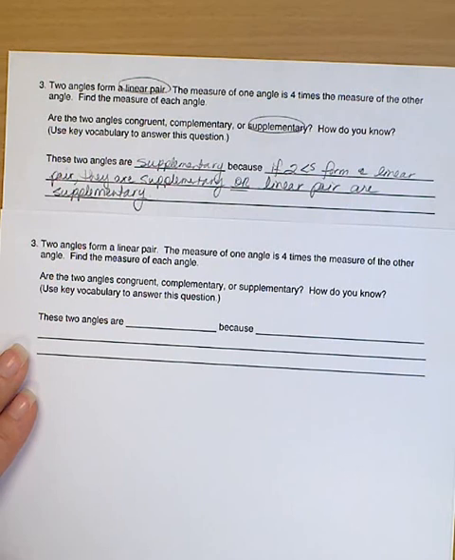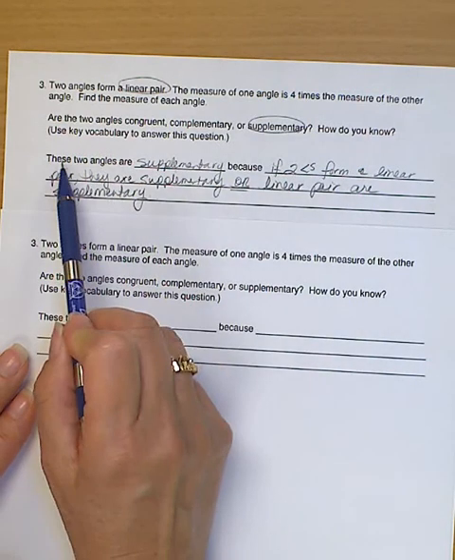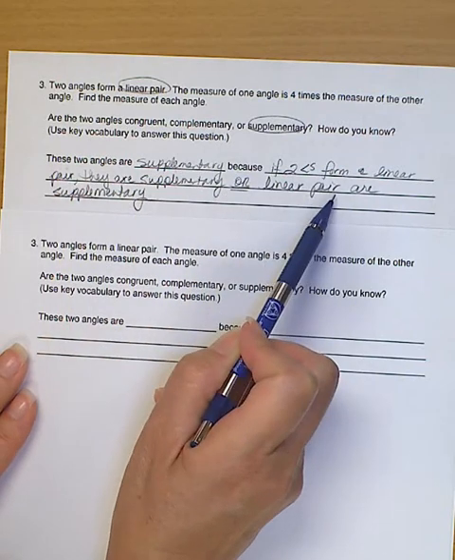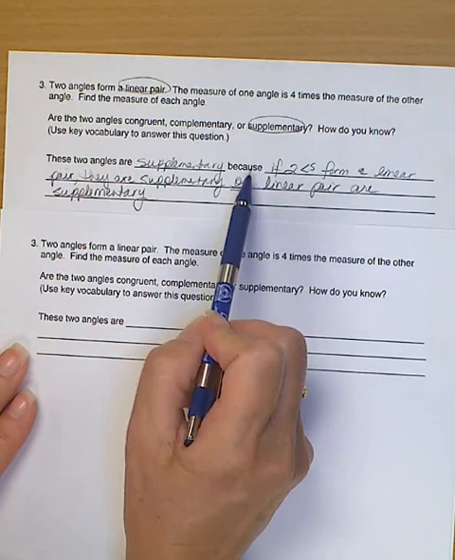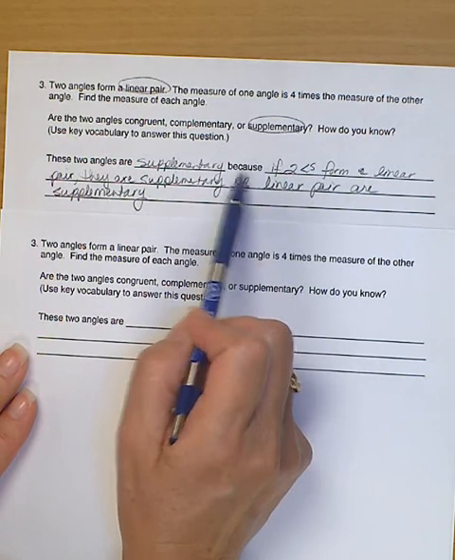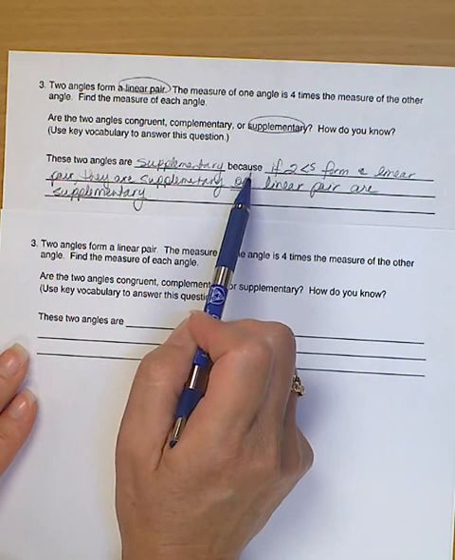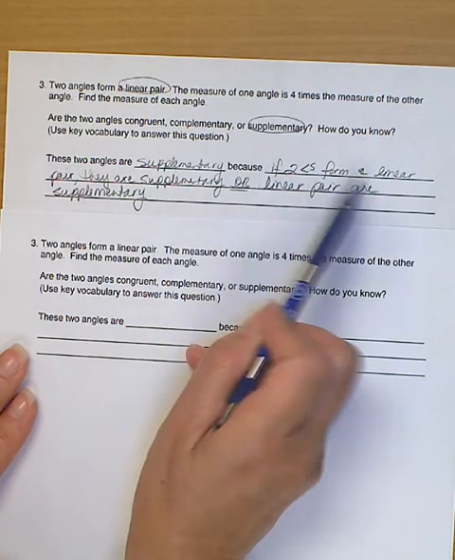Somebody might have said these two angles are supplementary because they're a linear pair, and you're on the right track. But anytime we say because in geometry and you have a definition or a postulate or a theorem to back you up, then you should state those.